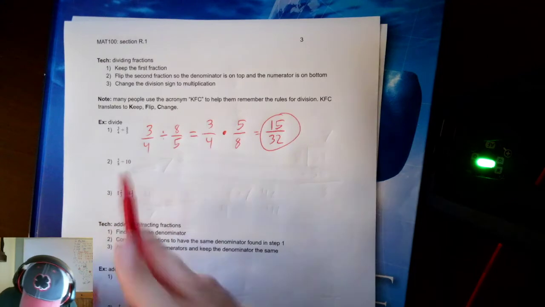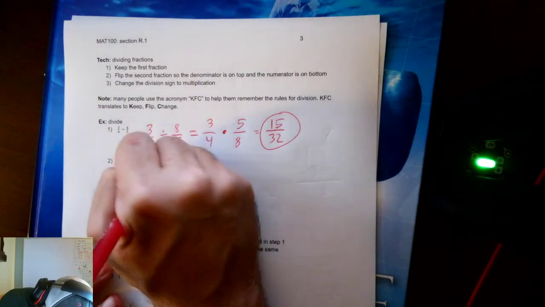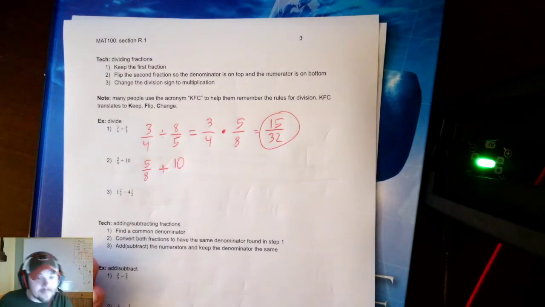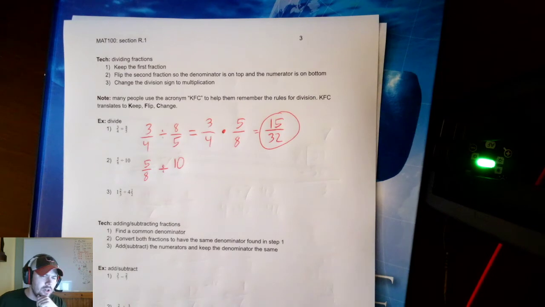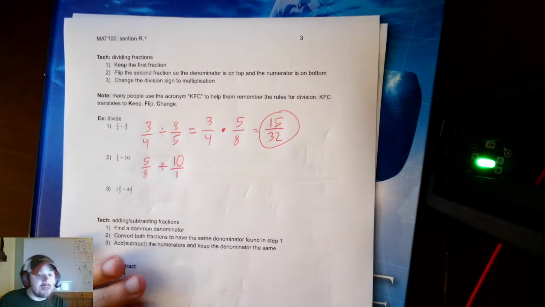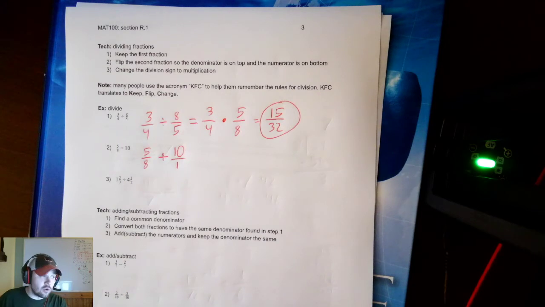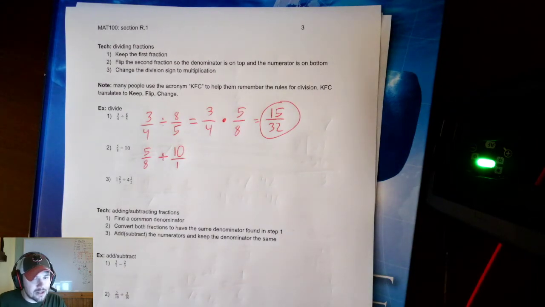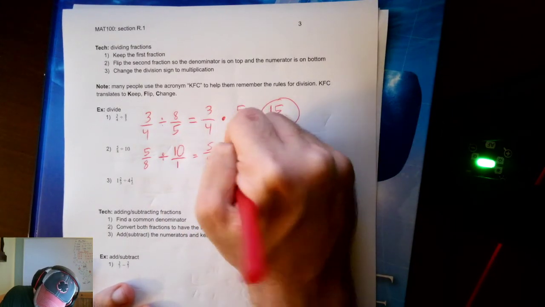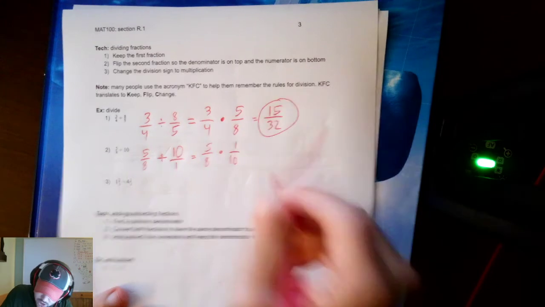Now, how about the second example? I have 5/8 divided by 10. If I see a whole number in a fraction problem, the first thing you should always think is make it a fraction. By putting it over 1, you can always put a number over 1. So we will. We'll put it over top of 1, right? Now we have 5/8 divided by 10 over 1. Now I can use KFC. Keep the first, flip the second, and change the sign.